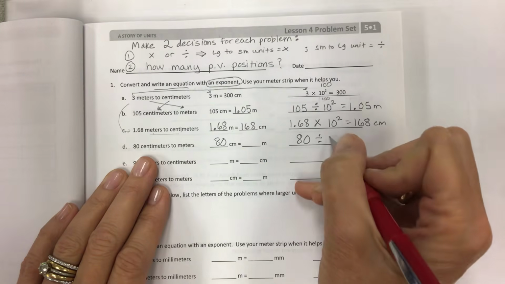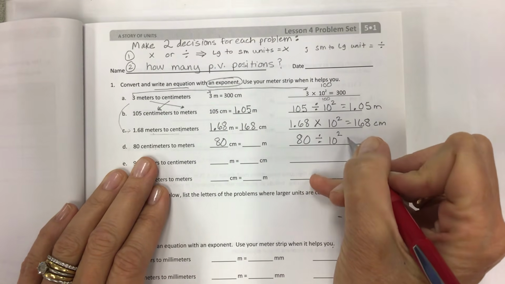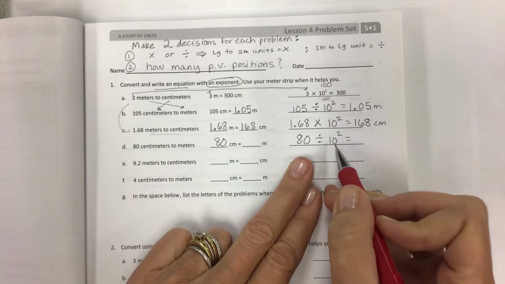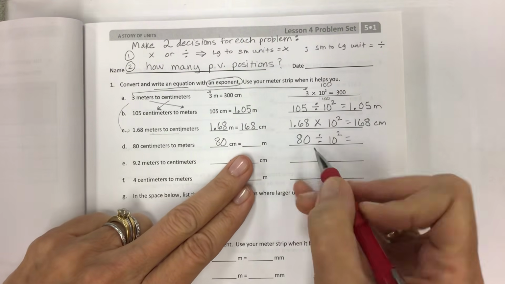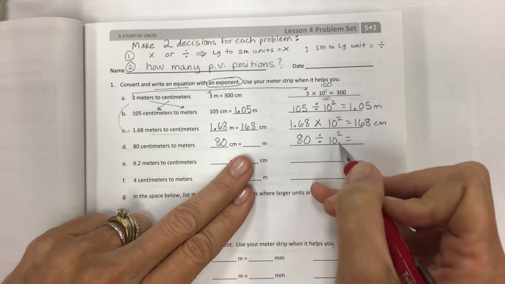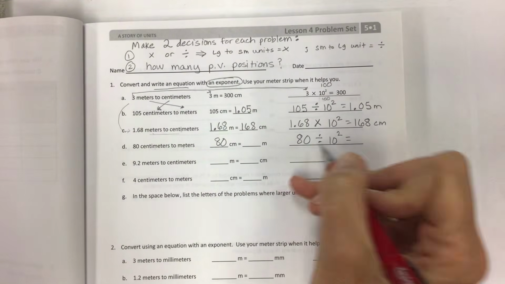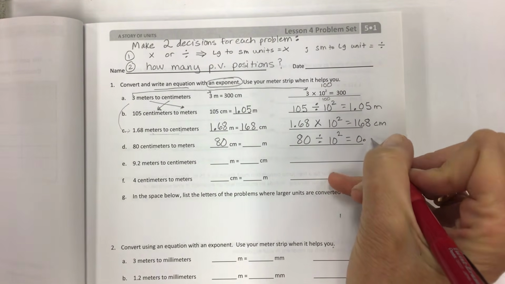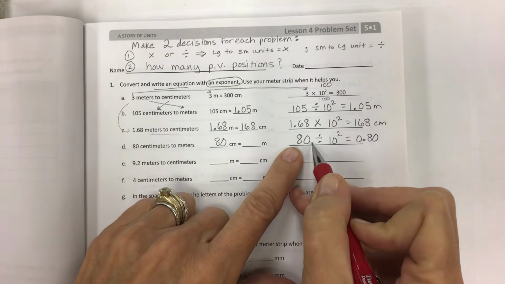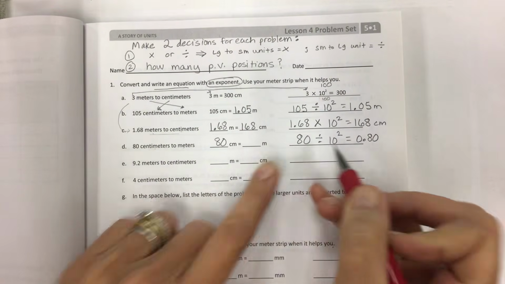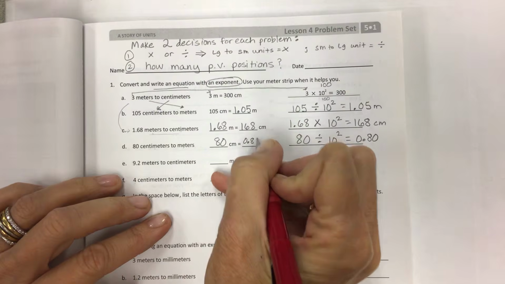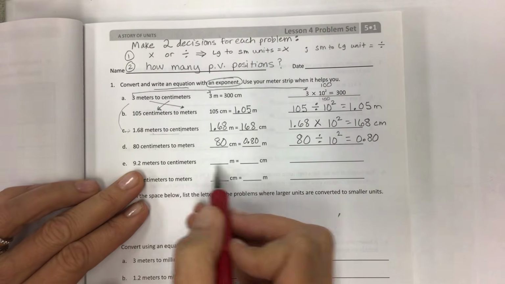Centimeters to meters is a 2-position shift. These are all nice and easy at the top. Okay? And then 80 will become 100 times smaller. So we're going to shift 2 positions. If you want to say move the decimal twice, that's fine. 0.80.